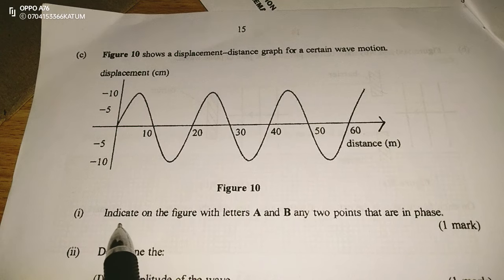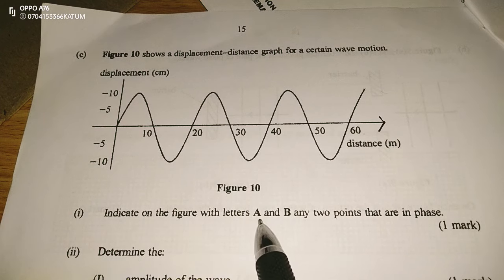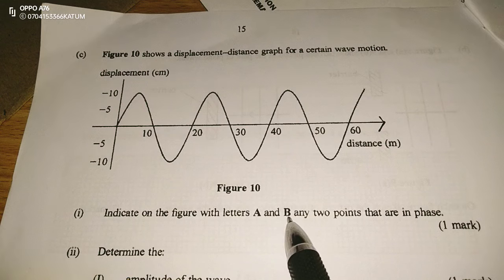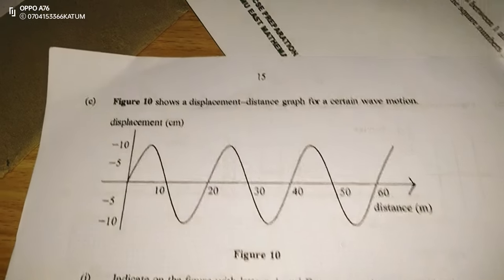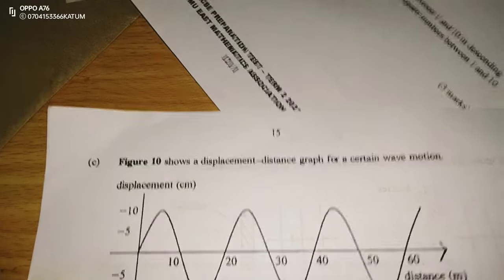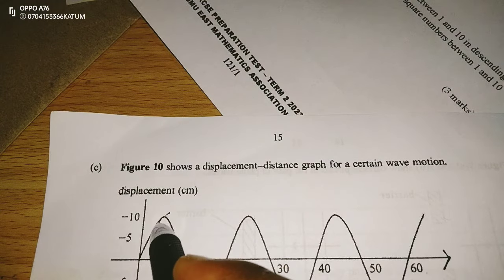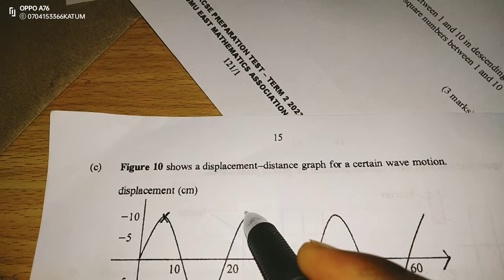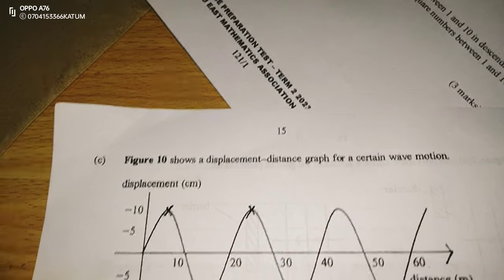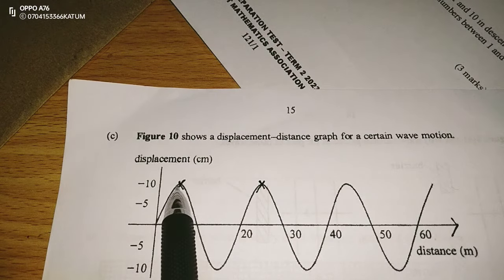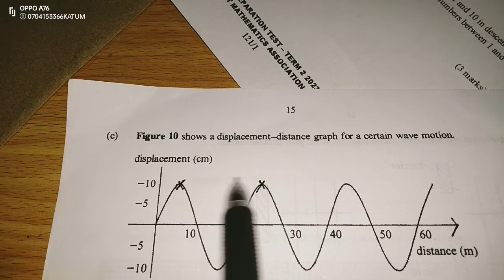We are told to first of all indicate on the figure with letters A and B any 2 points that are in phase. For 2 points to be in phase, they have to be at the same displacement from the mean position and going in the same direction. Therefore, points which are at the crest, like a point at this and another point at this, are in phase, because at any given time this point is moving in the same direction as this one.